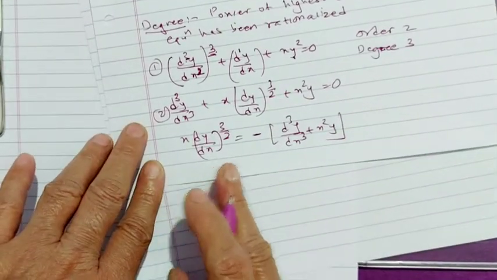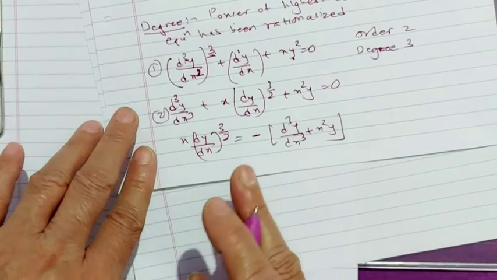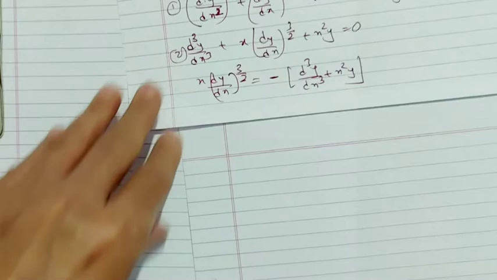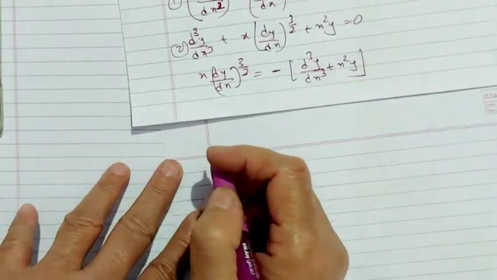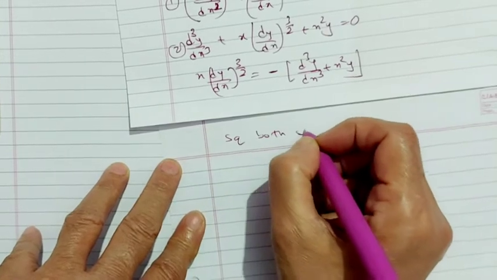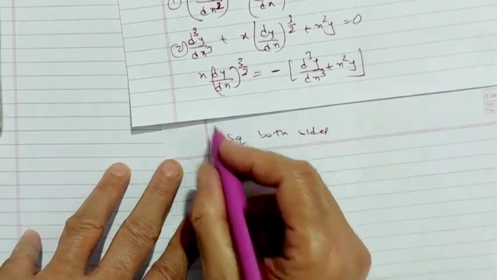Now my job is to square both sides, by which it will be still simpler for me to get the order and degree easily. So, squaring both sides, what will I get?